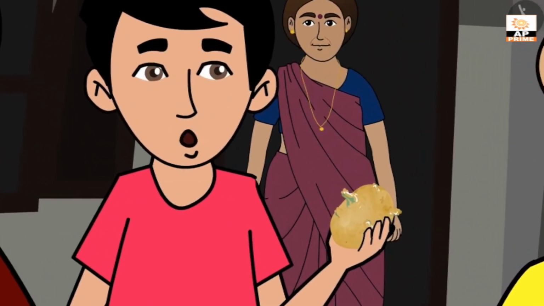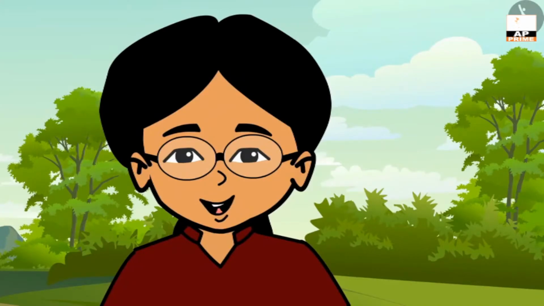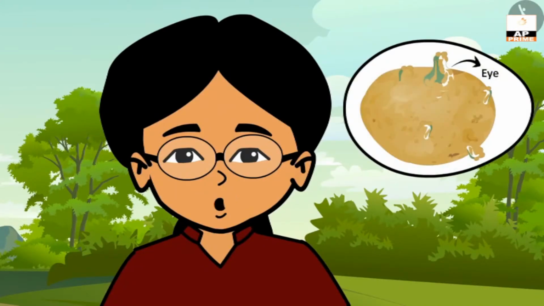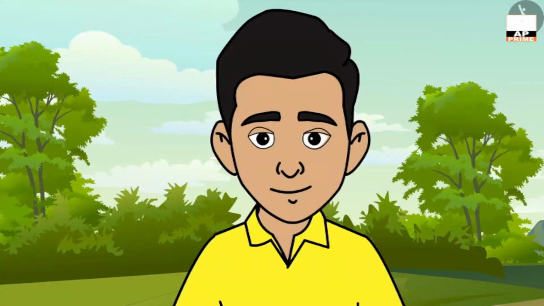It looks like they have gone bad. I have seen this a few times earlier. When the potatoes become old, we can see such growth on them. My mother told me that this is known as the eye of the potato. Eye of the potato? Since when did potatoes have eyes?